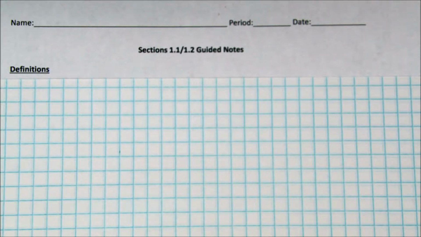In this video, we're going to begin discussing the basics of algebra. Now, in order to discuss the basics, we have to have some terms so that we can communicate about, well, the math. And so the first term we're going to look at is this thing called a quantity.